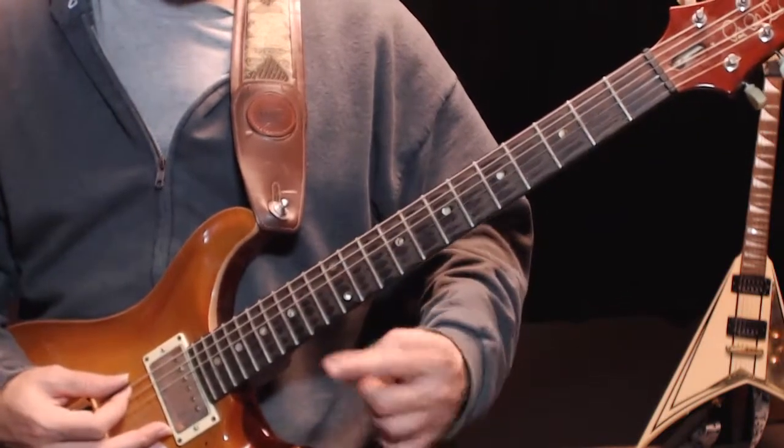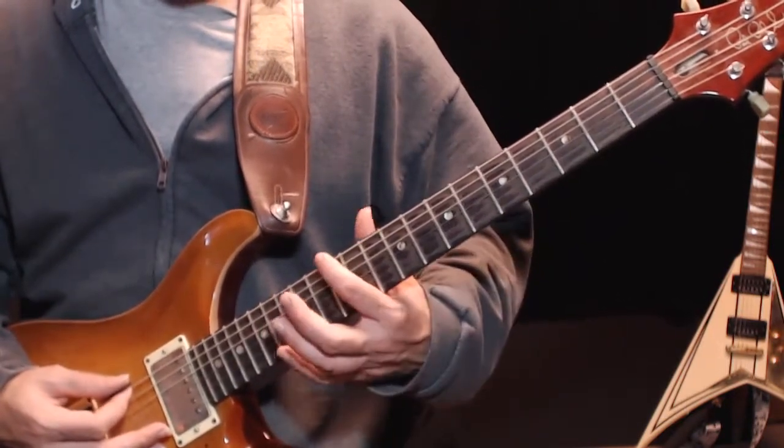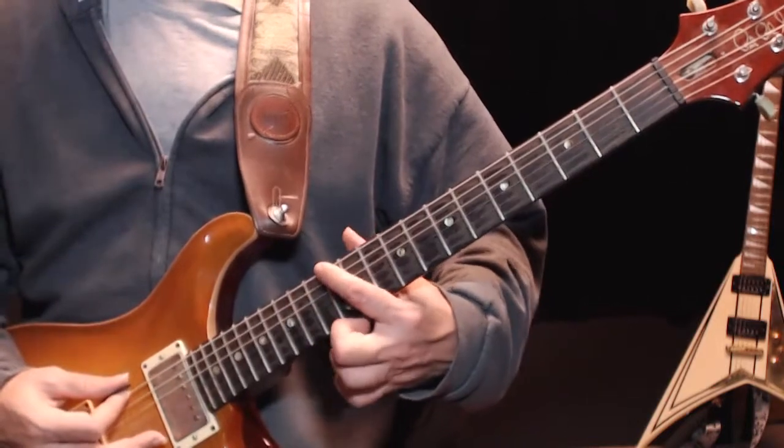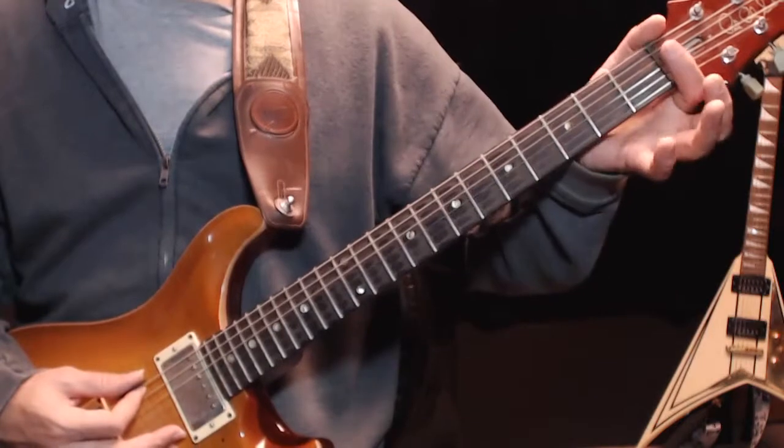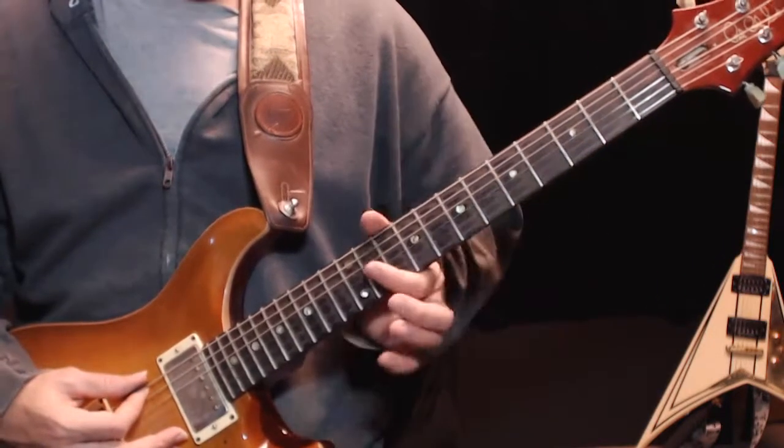Before we move back down, I want you to notice something. Right here at the 12th fret, it's the same exact notes as your open notes. It's just up an octave.